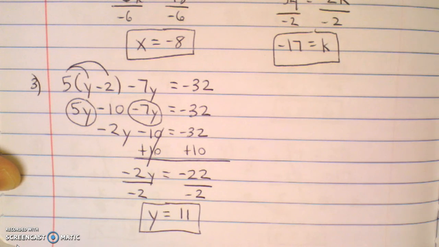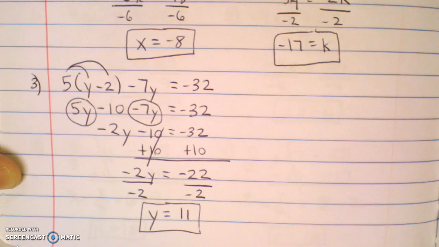So when you're solving multi-step equations, you're looking for if you need to distribute, then you look to combine like terms, and then you solve the remaining equation like we've been doing, trying to get the variable by itself. So this is solving with multi-step equations.